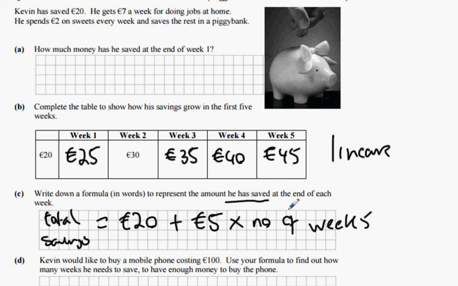€5 multiplied by the number of weeks you've been saving, added on to 20, gives you the total amount of money you have. Anybody get that? Anybody have a different answer? You could also, guys, argue that the total savings, call the total savings Y. Y equals €20 plus 5, and let X be the number of weeks. So it would be Y equals 20 plus 5 multiplied by the number of weeks you've been saving for. So that'd be 20 plus 5X. Okay, that's another way of doing it.